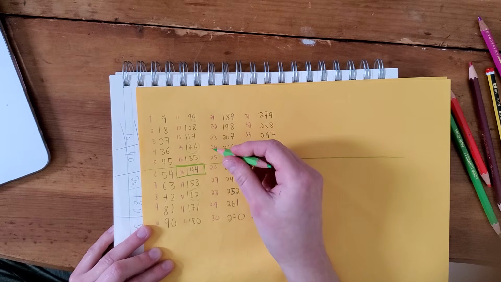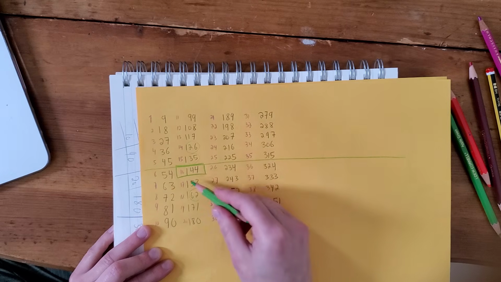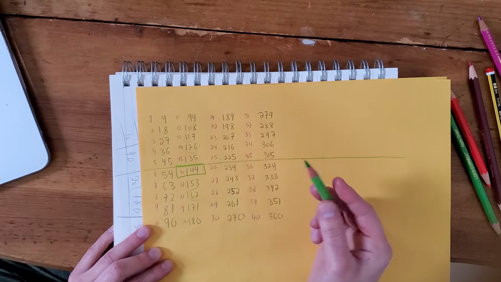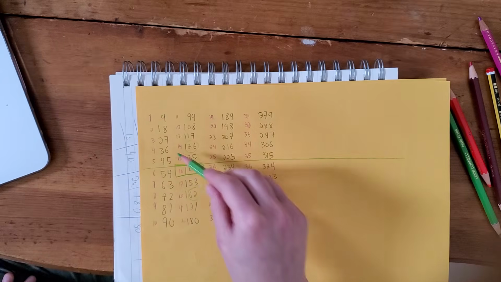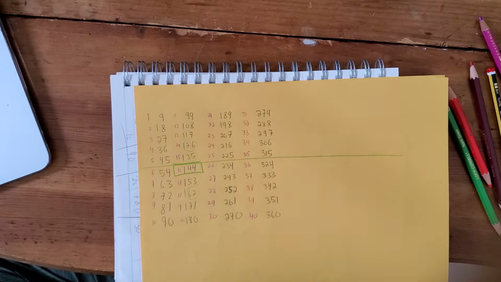Holy cow. 62 is 63 minus 1. 53 is 54 minus 1. 27 is 26 minus 1. These are like, whoa.